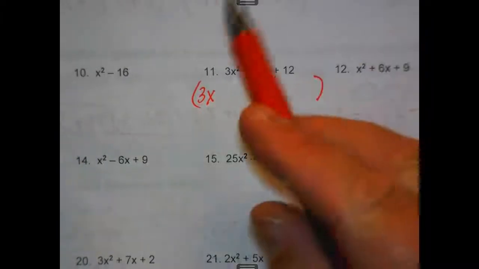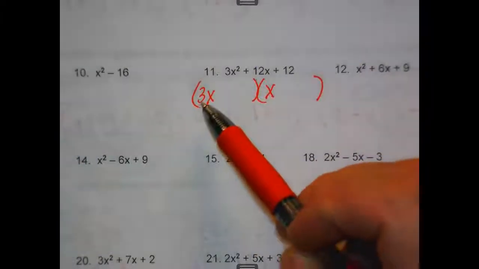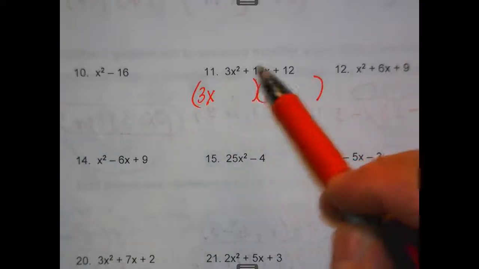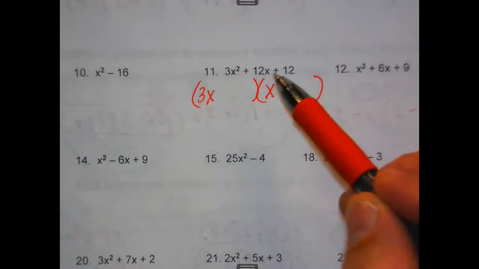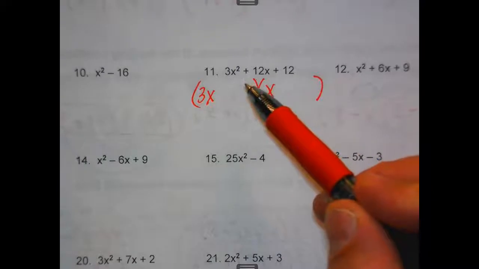So there's only one way to get 3x squared. 3x times 1x is 3x squared. They have to multiply to a positive and add up to a positive. What's my signs?